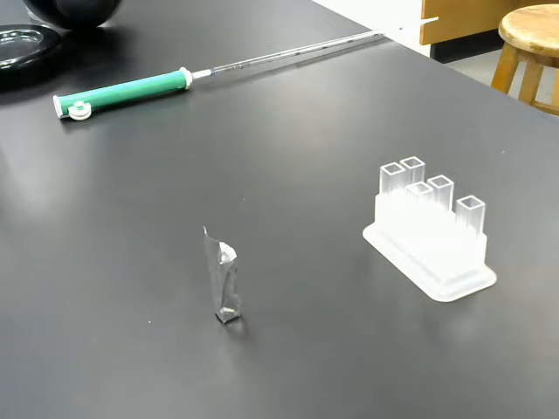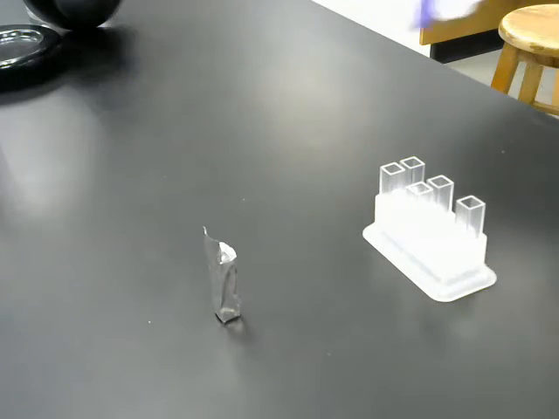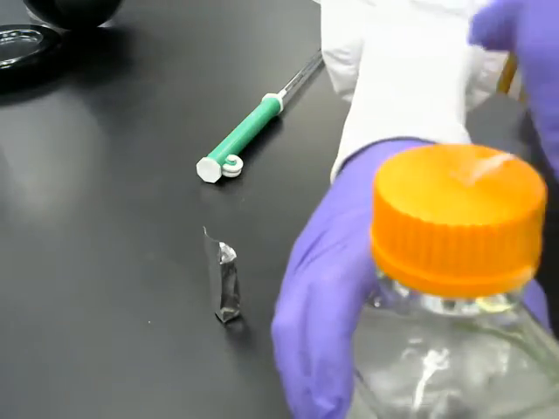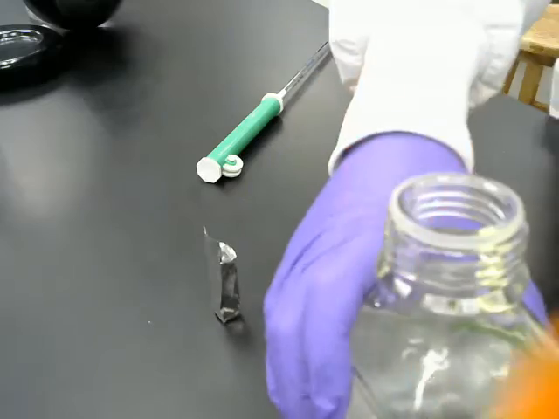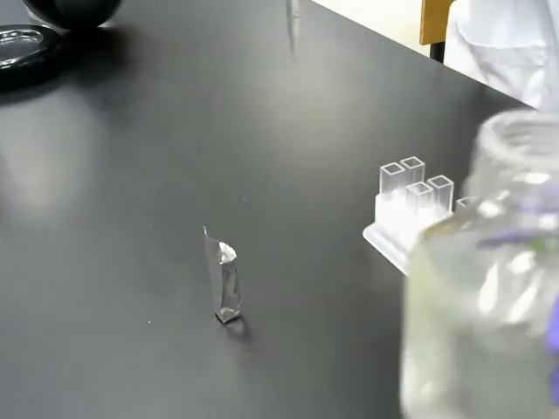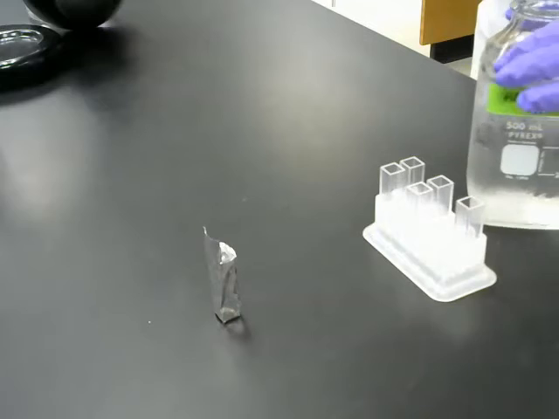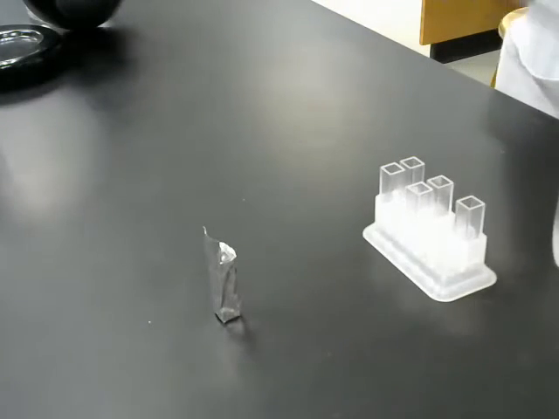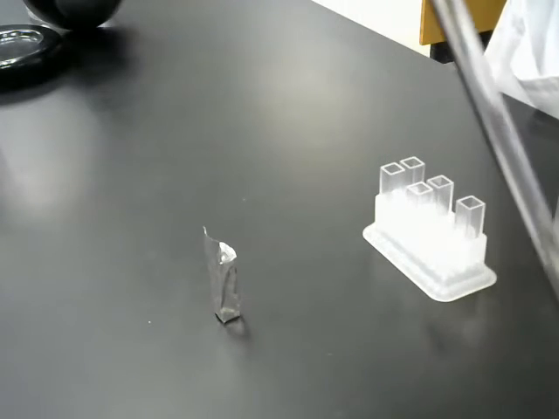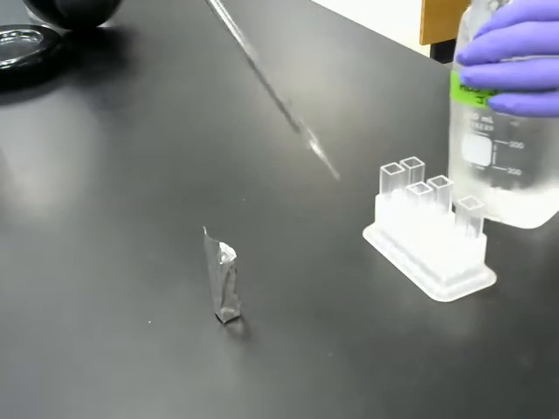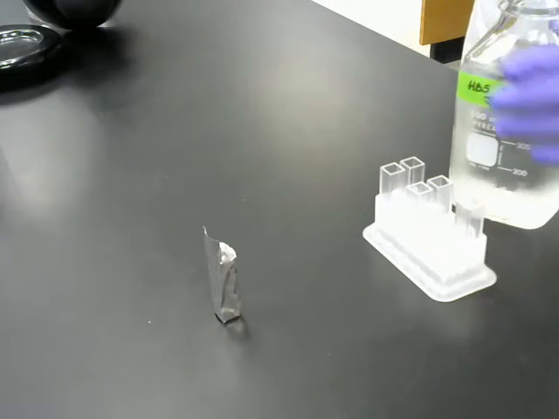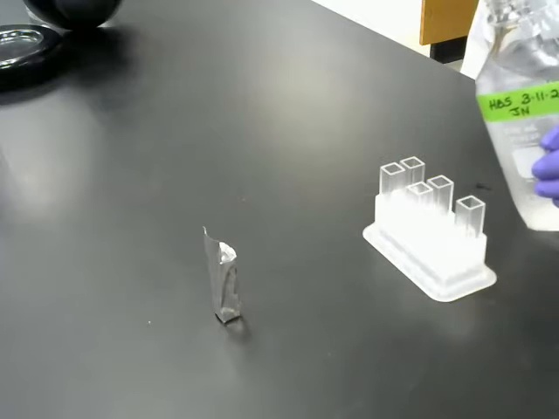So the first thing I'm going to put in is the HEPES buffered saline, or HBS for short, and I need 2.5 milliliters of that in each cuvette. So my HEPES buffered saline, I have a regular 5 milliliter pipette here. So what I'm going to do is draw up 5 milliliters in this pipette and then put 2.5 into each cuvette.